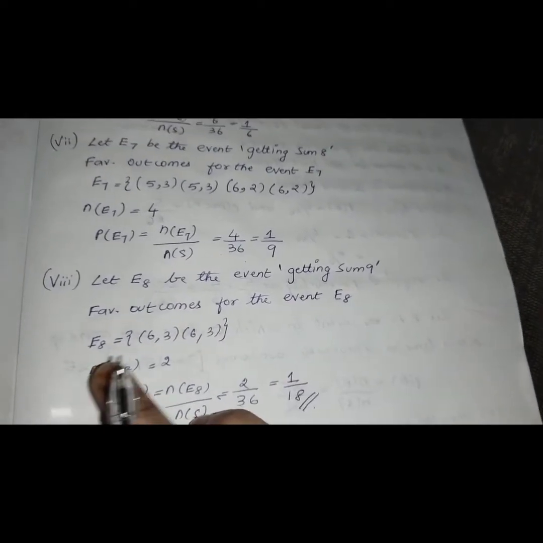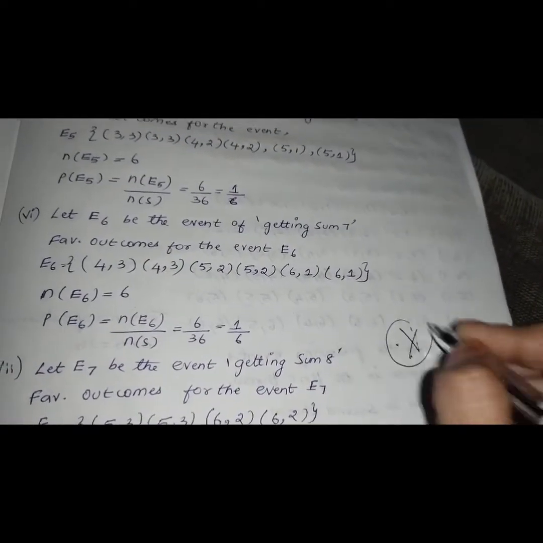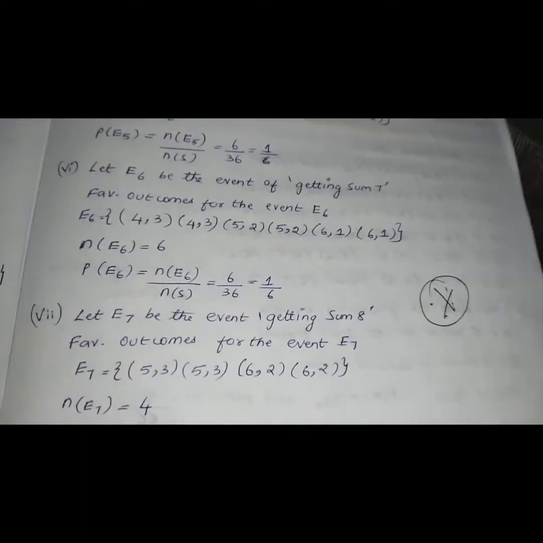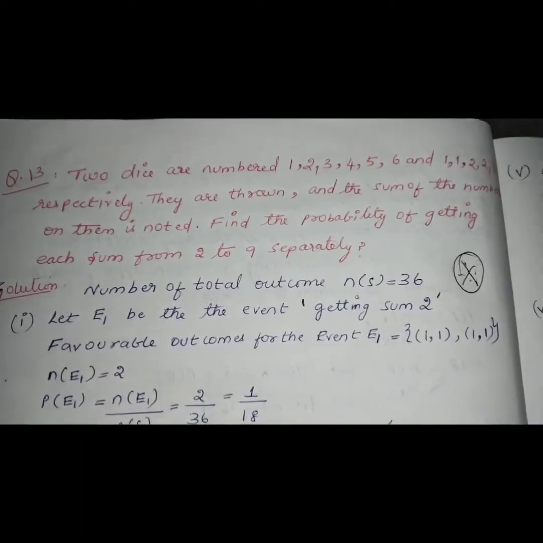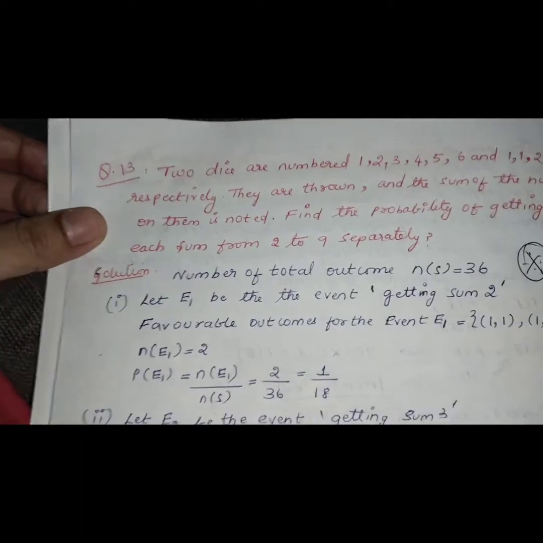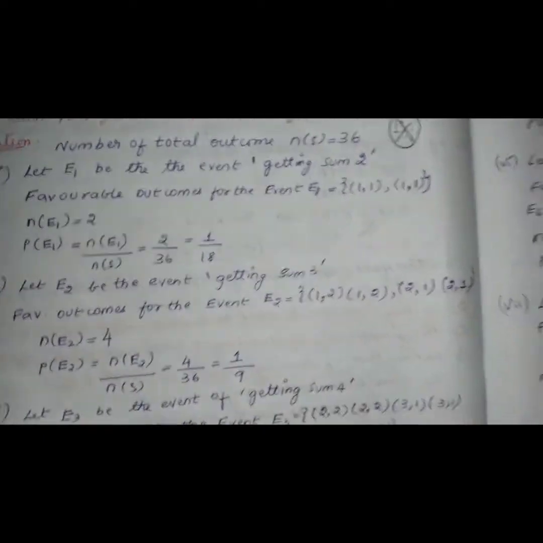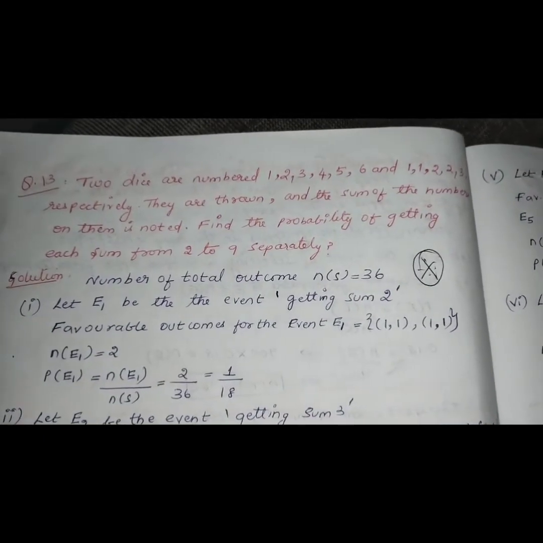E8: getting sum 9 is the favorable outcome for the event E8. E8 is 6 3 and 6 3. N of E8 is 2, P of E8 equal to N of E8 by N of S equal to 2 by 36, 1 by 18. This is a very important question of previous year question paper. So question 13 is a very important question. That was its solution. Next, let's see question 14.